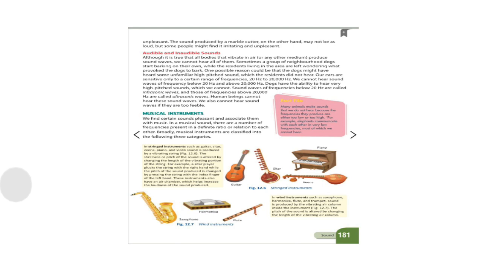In stringed instruments, how is the sound produced changed? The length of the string, isn't it? The length of the vibrating portion of the string. In wind instruments, the pitch of the sound is altered by changing the length of the vibrating air column.